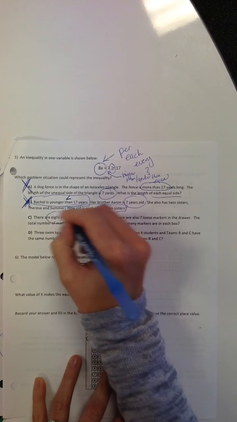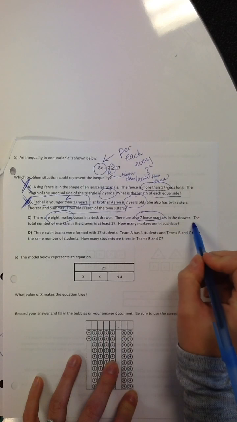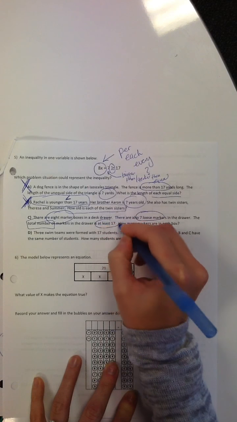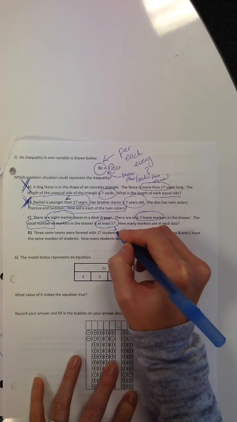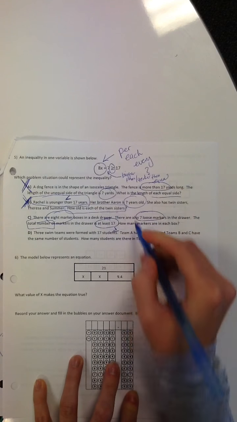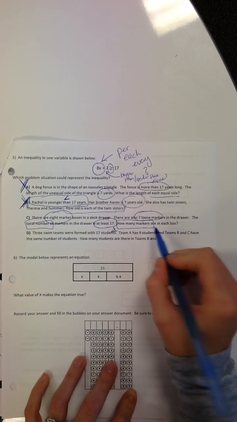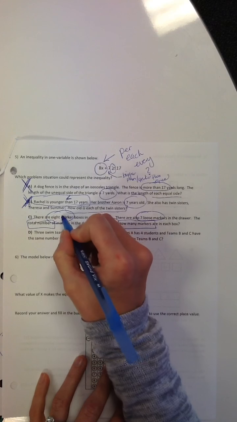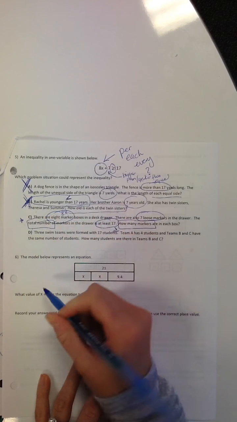C, there are 8 marker boxes in a desk drawer. There are also 7 loose markers in the drawer. The total number of markers in the drawer is at least 17. At least 17. So basically it's got to be bigger than or equal to 17. So that would match. How many markers are in each box? This one makes sense. If there's 8 marker boxes and we're looking for how many markers, that would be 8x. I'll put a star and we'll check D just to see.